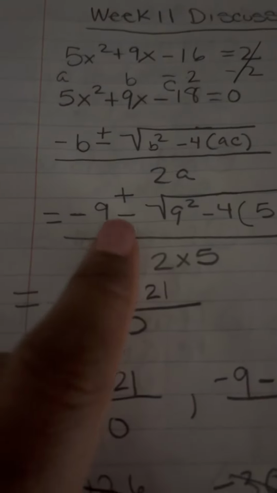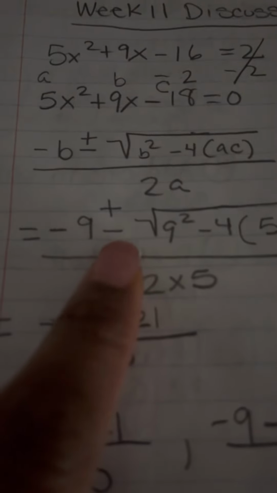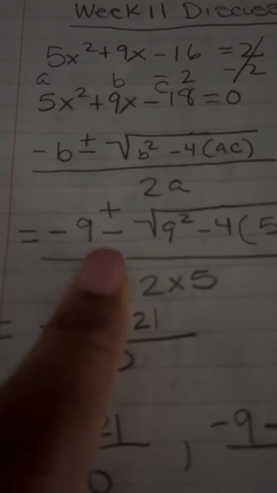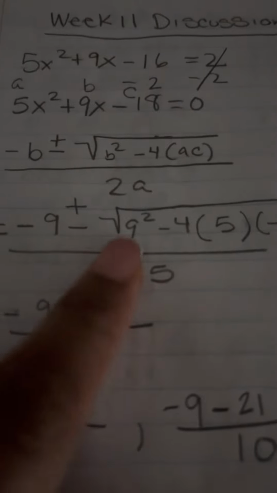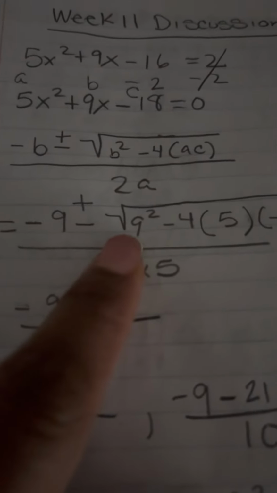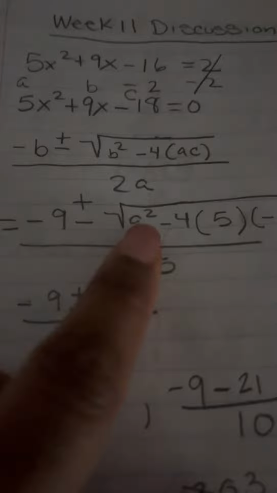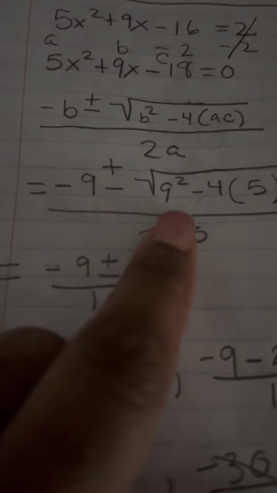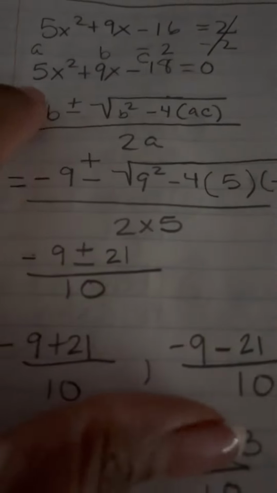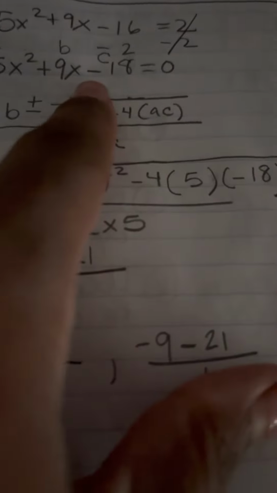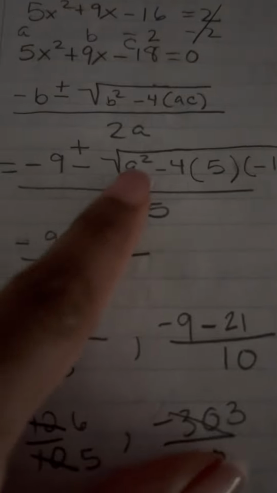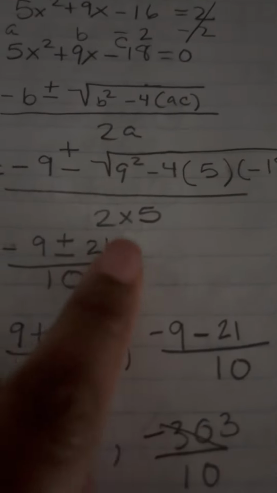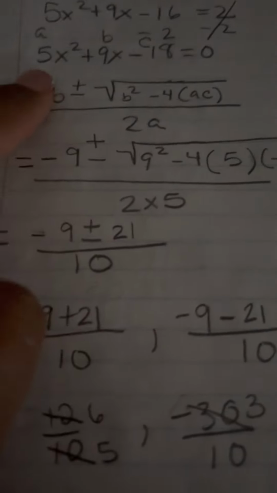Plus or minus, negative 9 plus or minus the square root of 9 squared, because b is 9, minus 4, where a was 5 and c was negative 18, over 2a. So 2 times, and a again was 5.